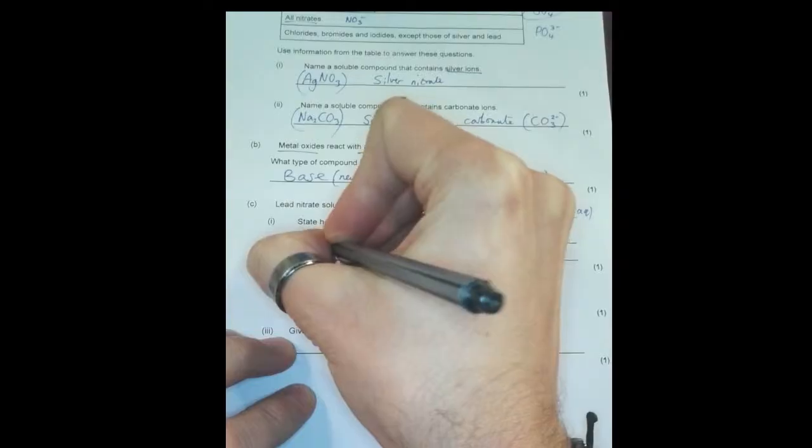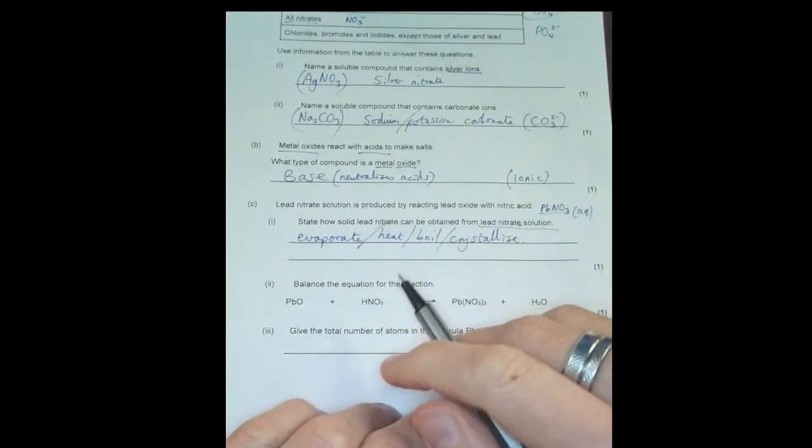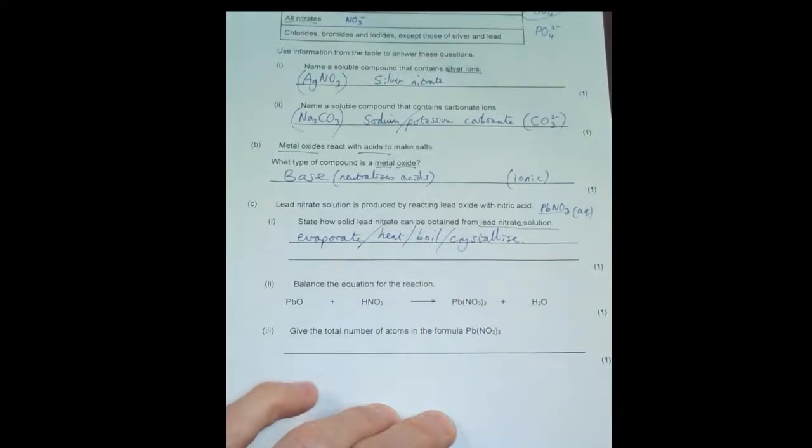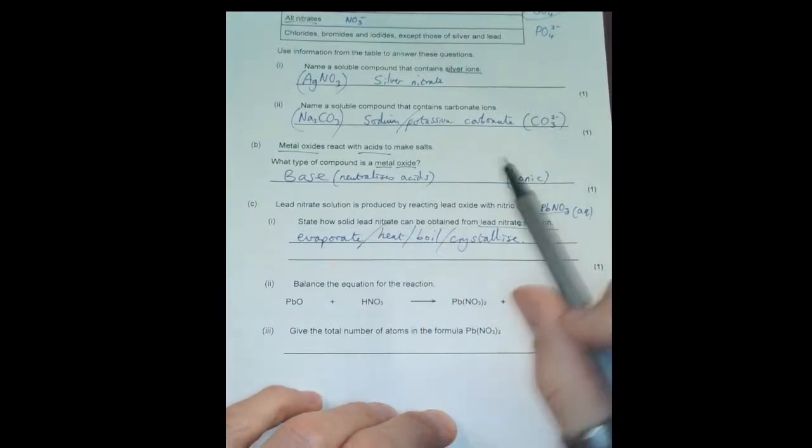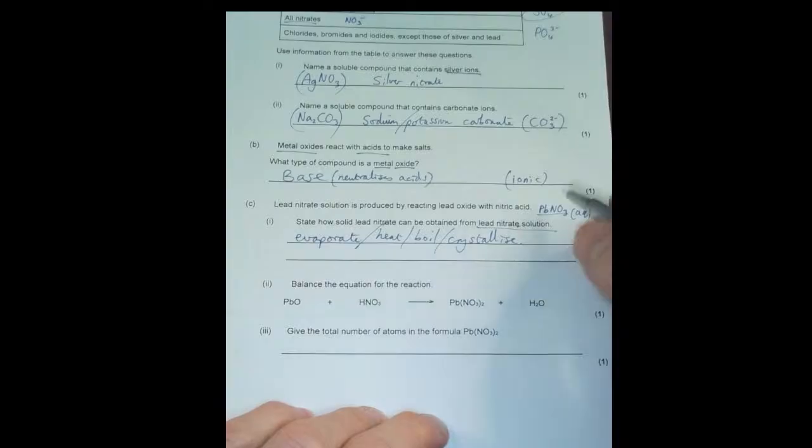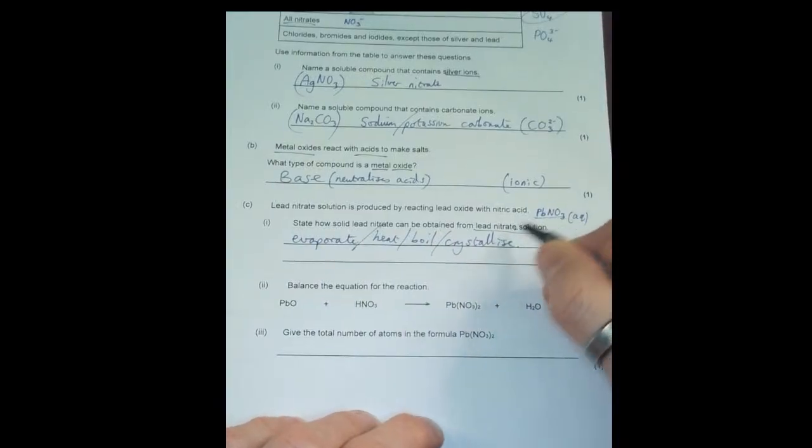So you could say evaporate. And I think you could also say heat. That would be fine. Filter, not at all, Eddie. You wouldn't filter. There's nothing solid to filter out there. All that stuff is dissolved. The fact that it's a solution means there's nothing to filter out.